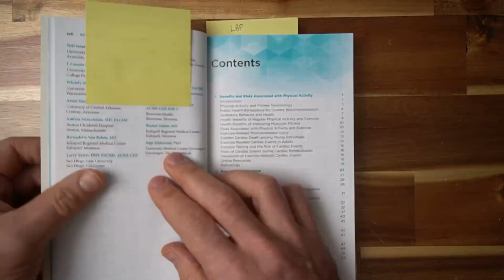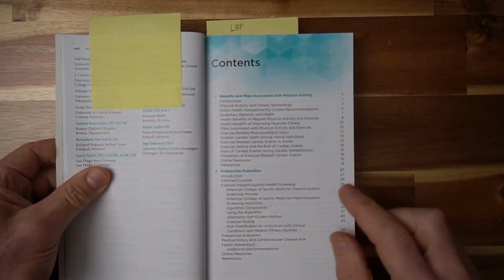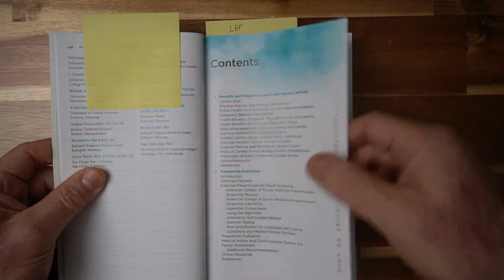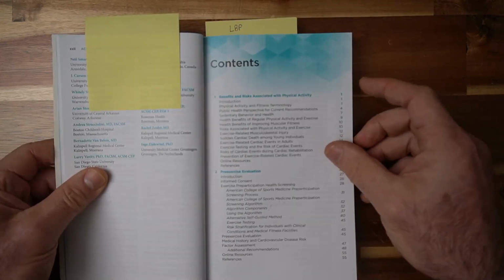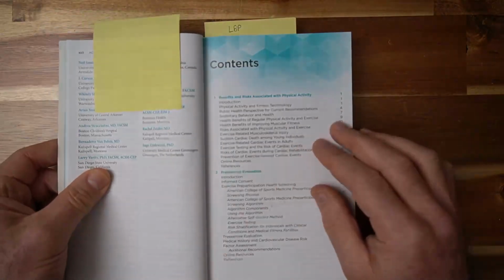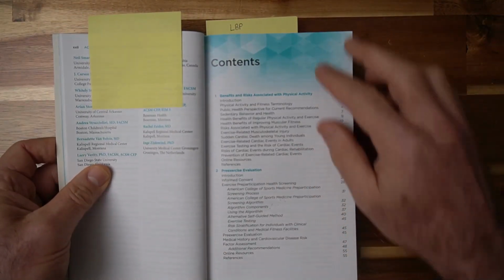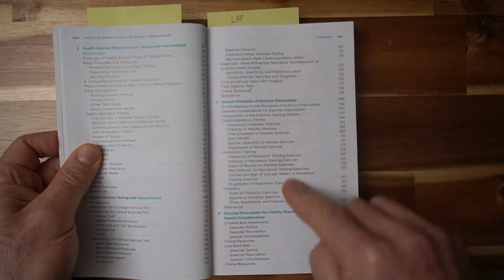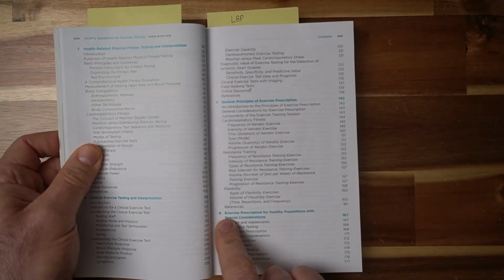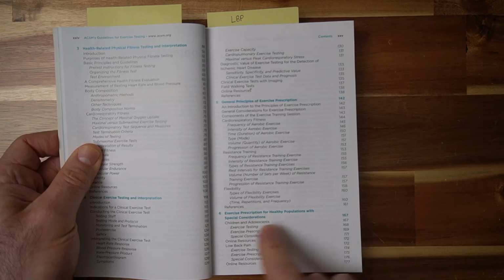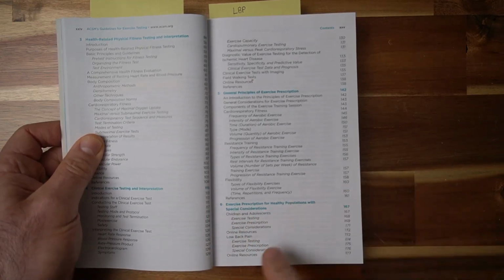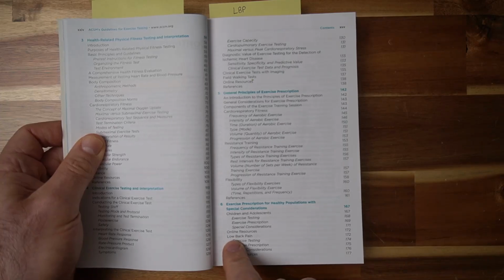Flip to the contents, which are on page XX something, XX3. In the contents, go to the second page of the contents, and under Chapter 6, Exercise Prescriptions for Healthy Populations with Special Conditions, second from the top is low back pain.